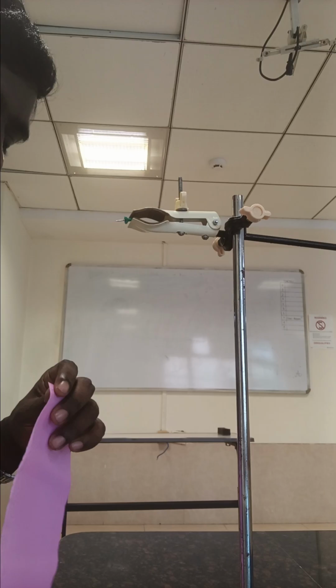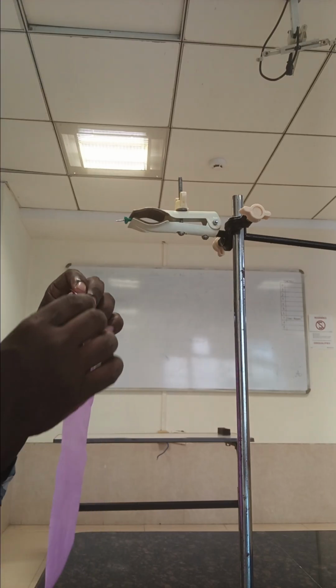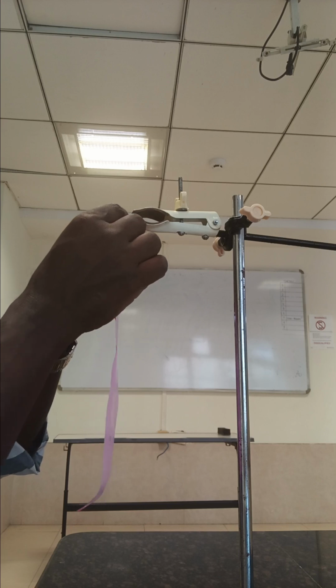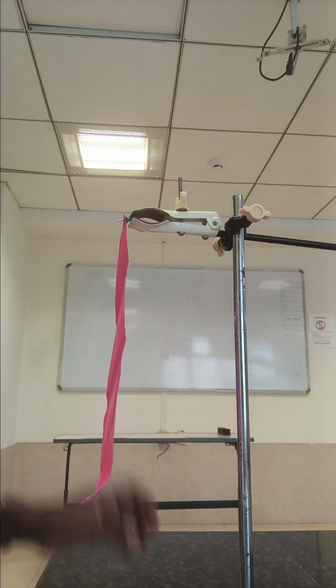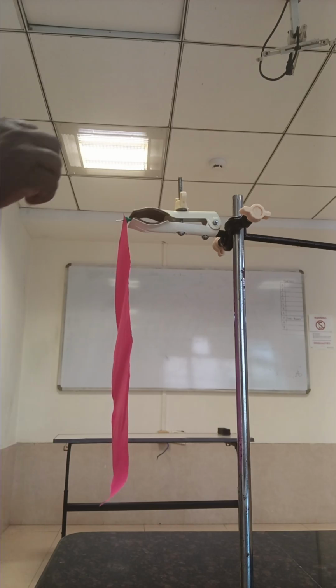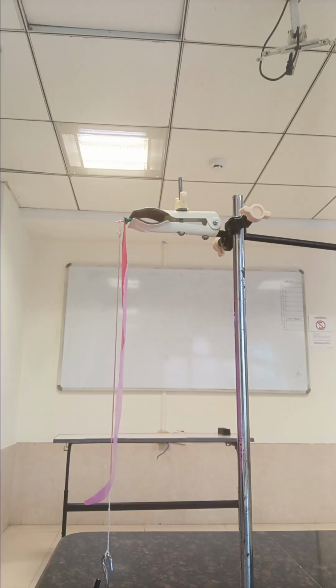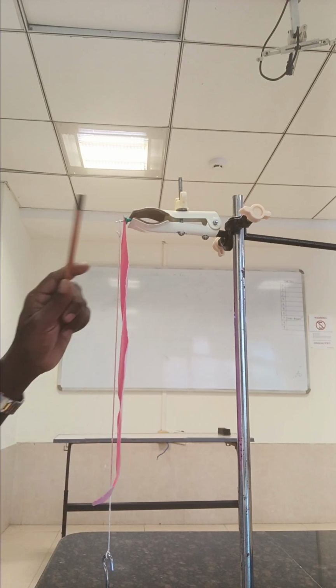Next, suspending the shape and the plumb line from the pin. Now I am suspending the shape and the plumb line from the pin. There is the plumb line.